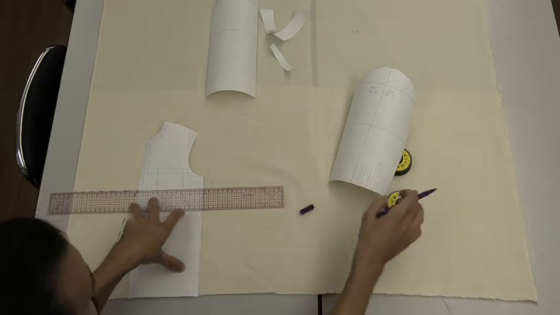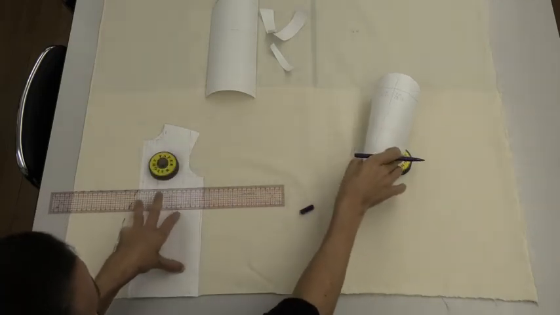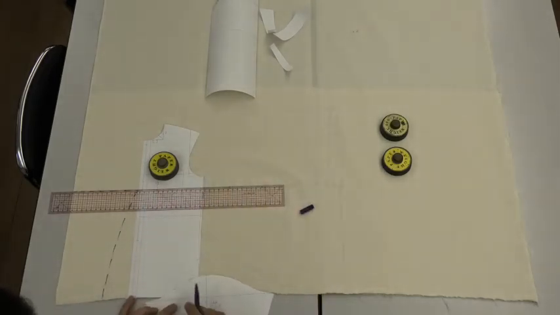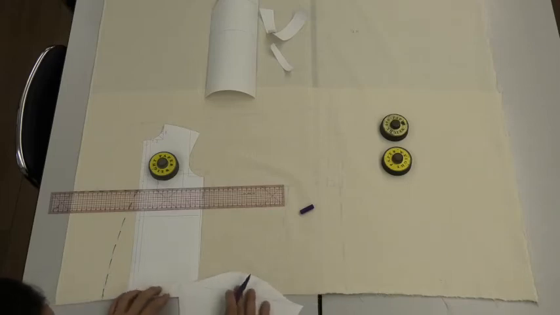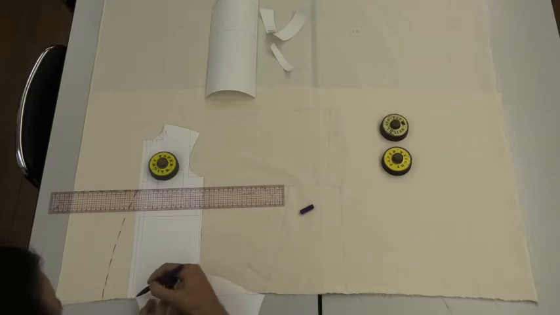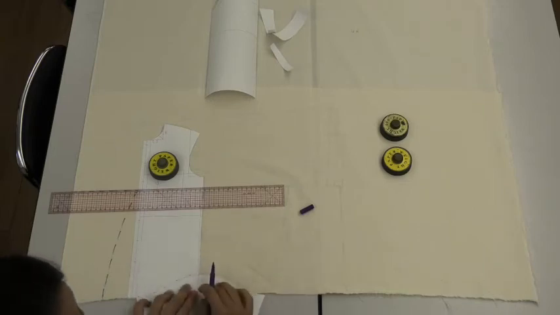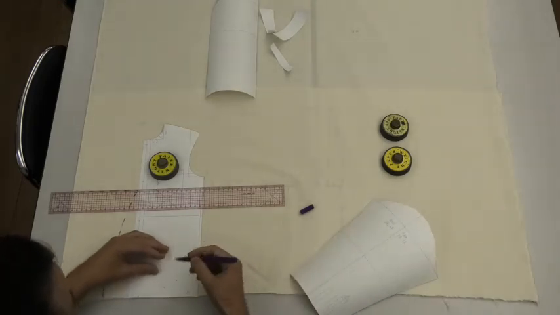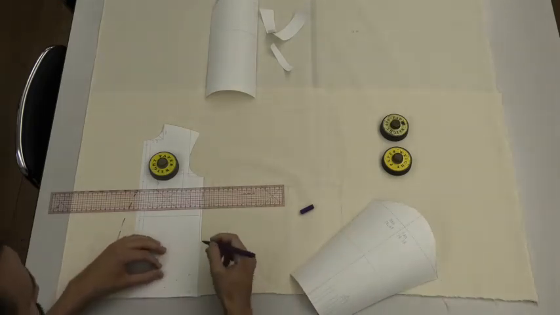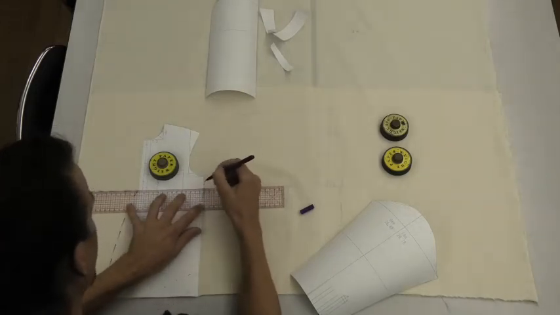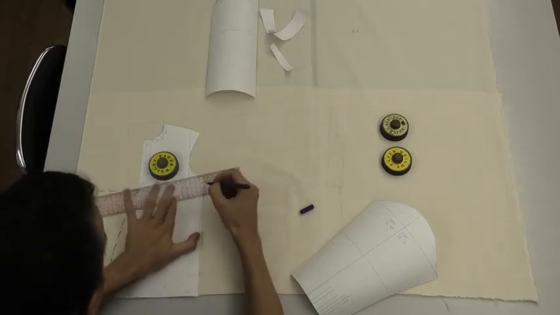But I told you before that I was going to take off that shape to put it on the bottom of my shirt. So I can put it right now and draw it, just to keep the reminder of the shape of my sleeve, and then I can draw my front from here to here. So here we go.